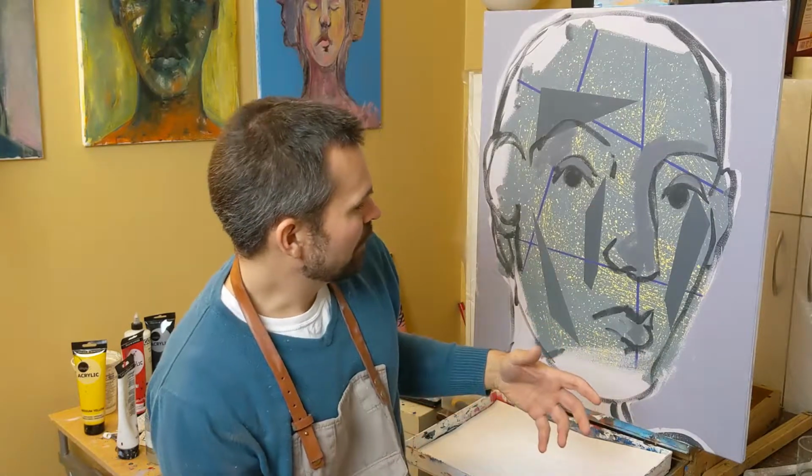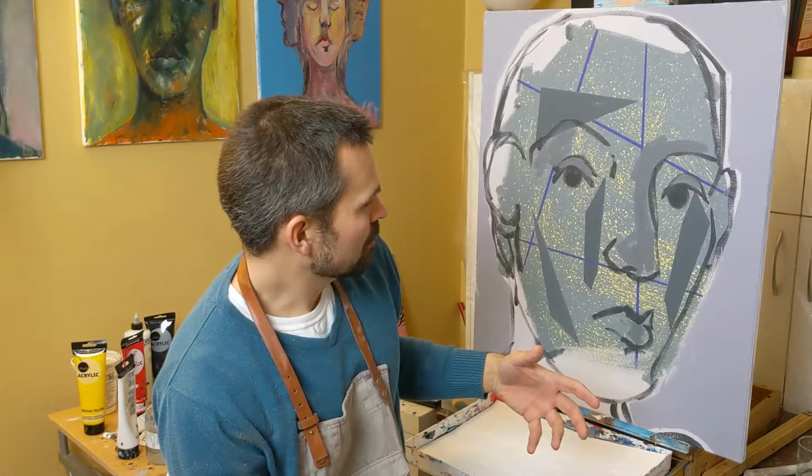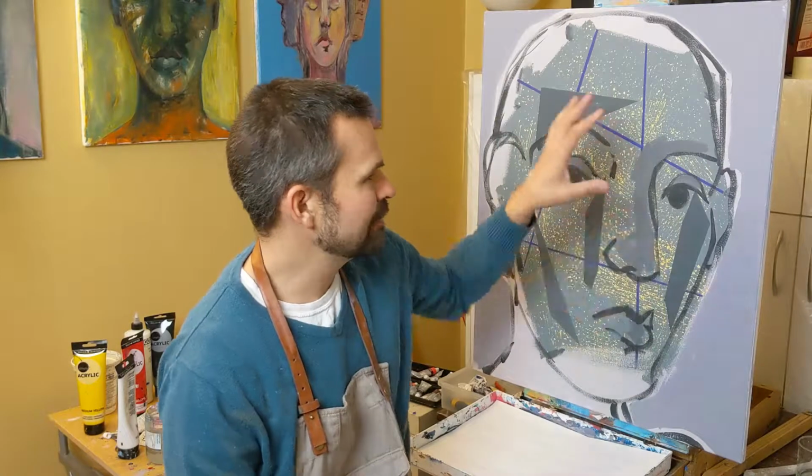So basically the color and the line and the shape and the form and the application, the texture, all of that goes into describing a kind of personality in the end.